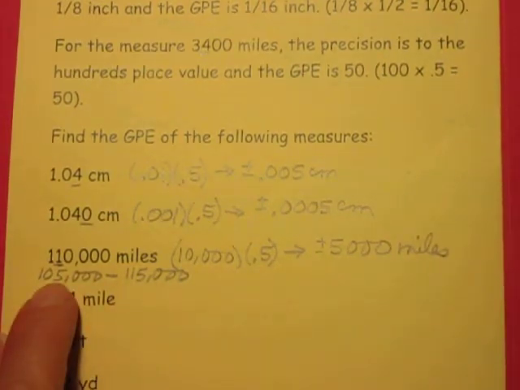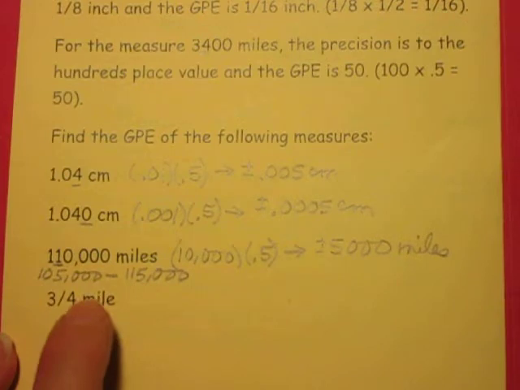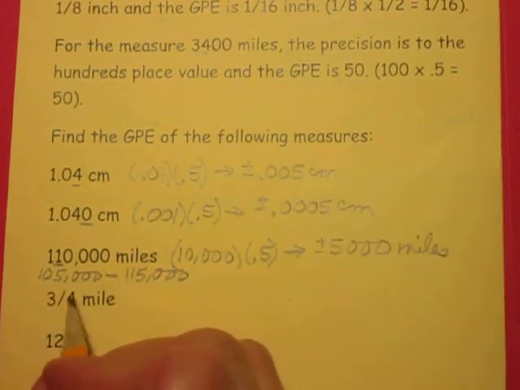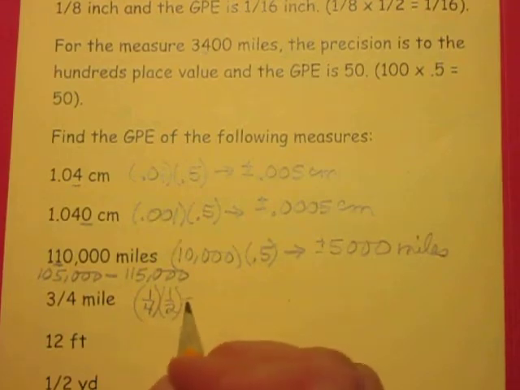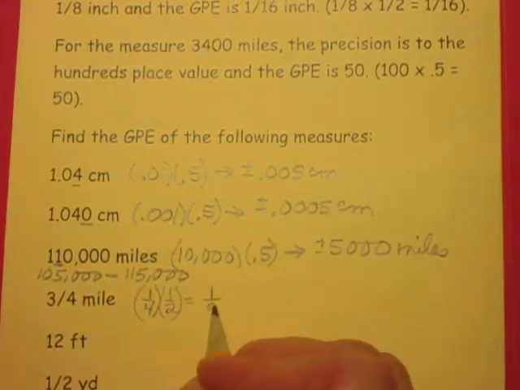So you can see that you have to look at that next place value to decide about rounding up and down. So you're kind of thinking about rounding, but working backwards. Okay, here you can see we're dealing with a fraction, and our calibration is to 1/4 of a mile. So we're going to take 1/4 times 1/2, and I'm going to leave it in fraction form, so you can see that it is precise.